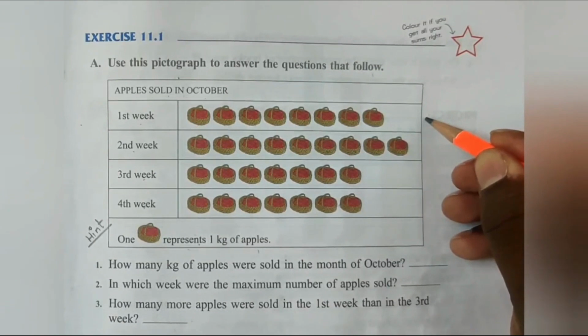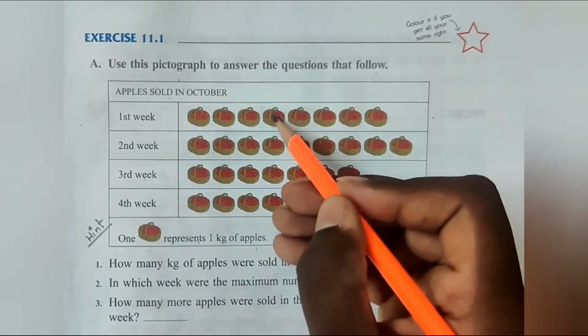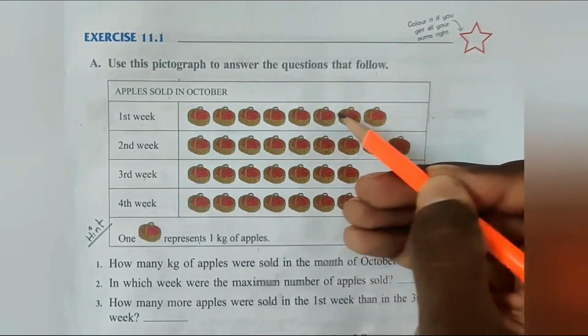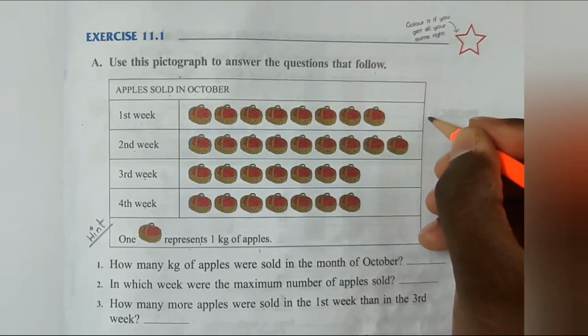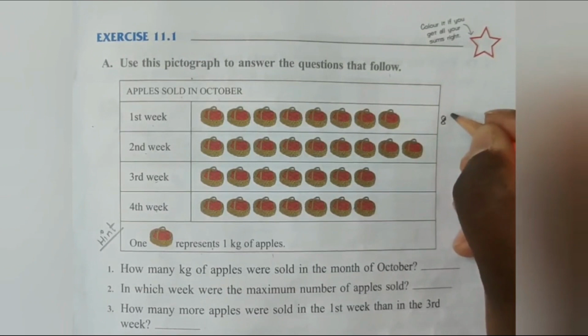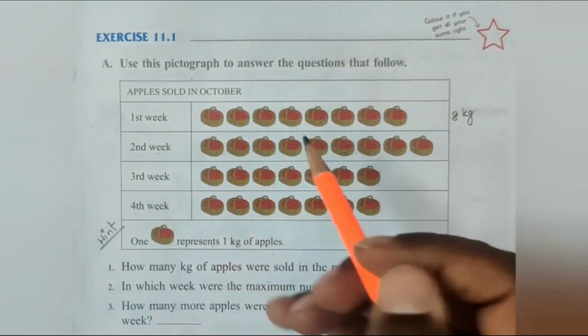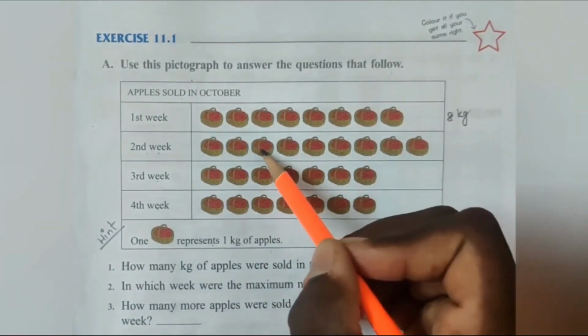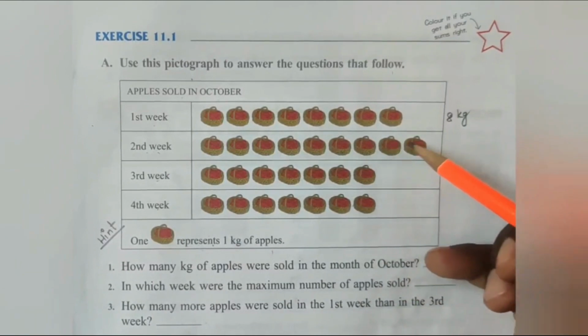That is 1, 2, 3, 4, 5, 6, 7, and 8. So in the first week, we sold 8 kgs of apple. Okay. Then in second week, 1, 2, 3, 4, 5, 6, 7, 8, 9.